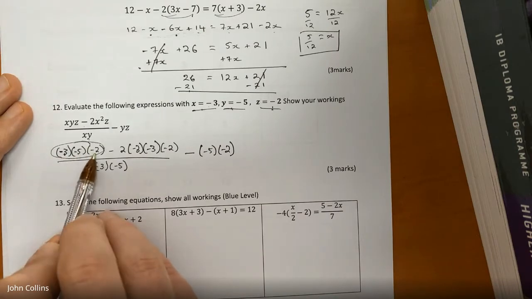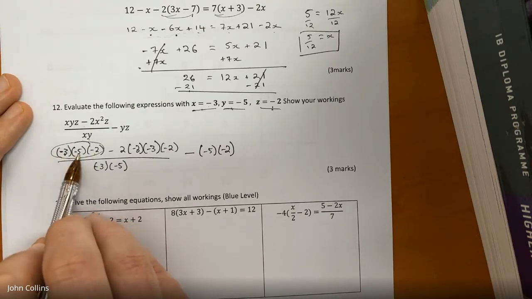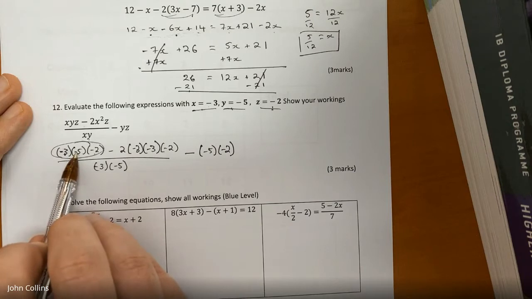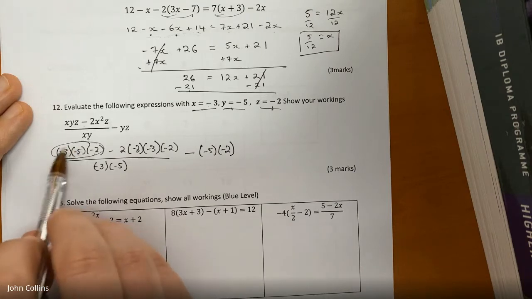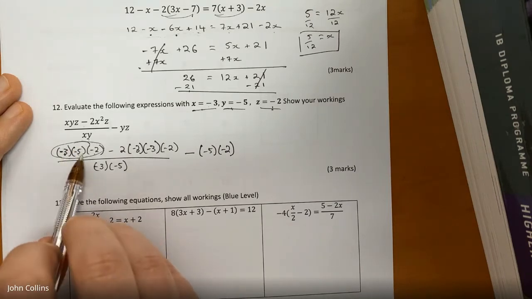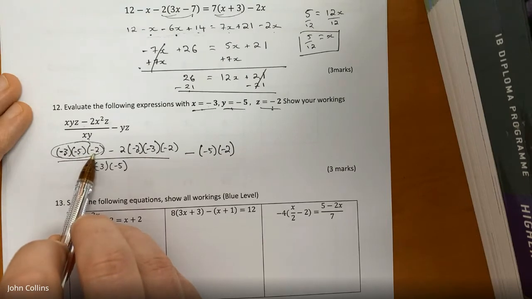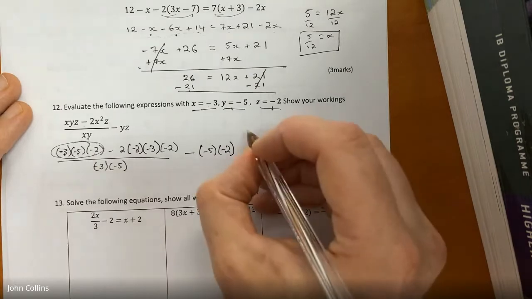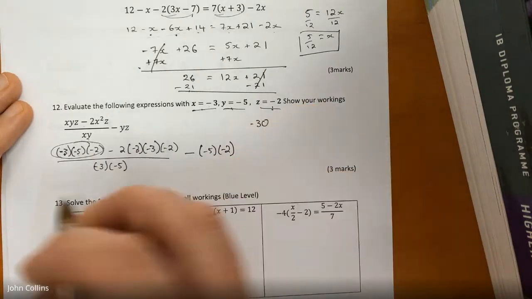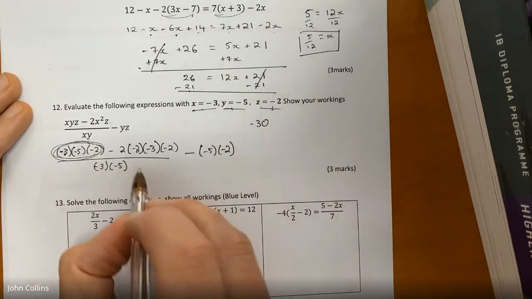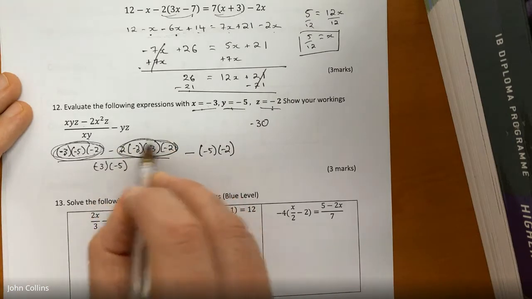This times this times this. Well, 3 times 5 is 15. Minus times minus is positive. So these two together are positive 15. But that positive 15 multiplied by minus 2 is going to give minus 30. So minus 30 is that bit. And I'm going to work out this bit next.